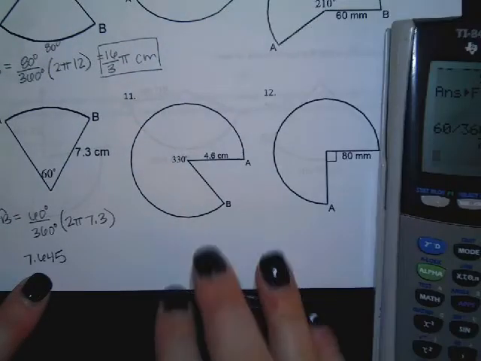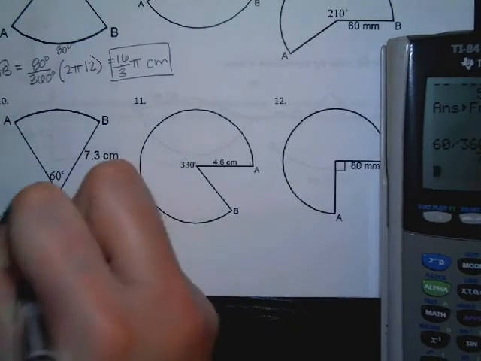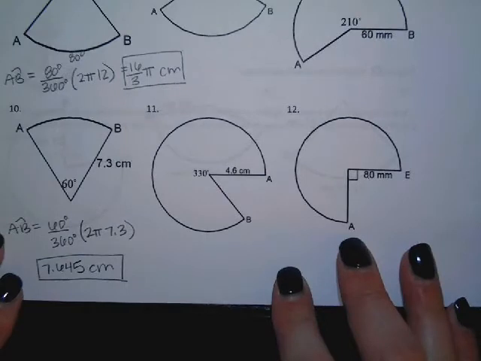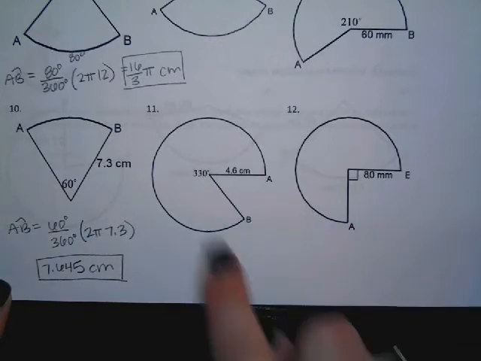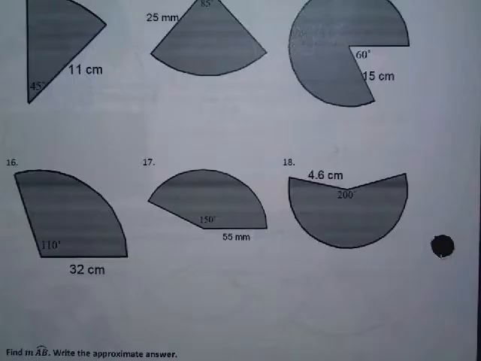And what are the units on this one? Centimeters. So exact same formula, and in one I'm plugging in the pi and in one I'm not. But it works out exactly the same. Okay, so go ahead and get started on the other 4, and then we'll do another example in a minute.